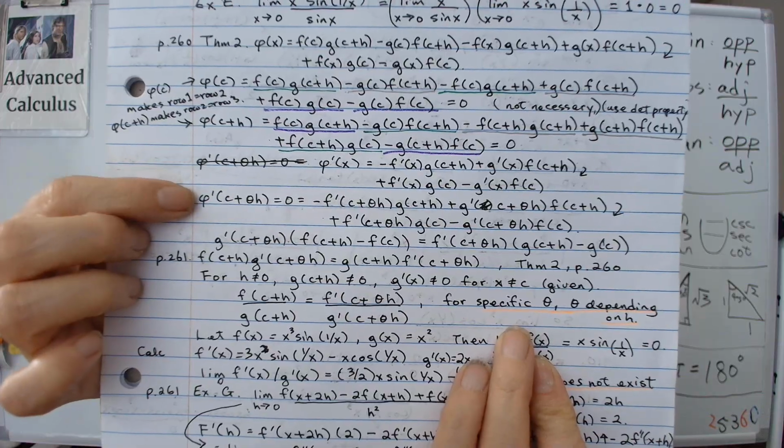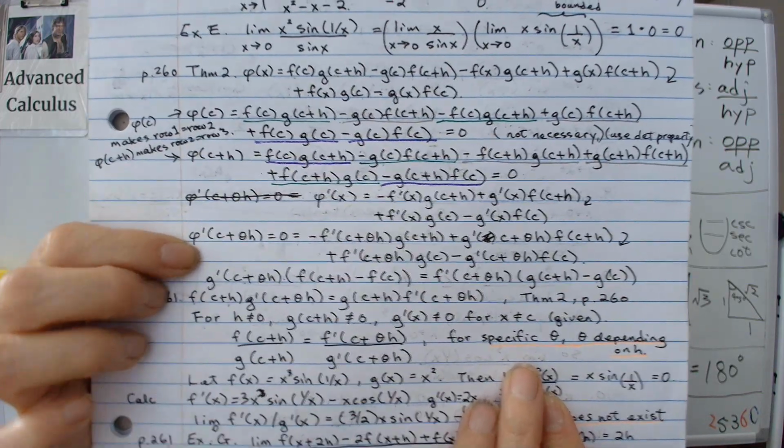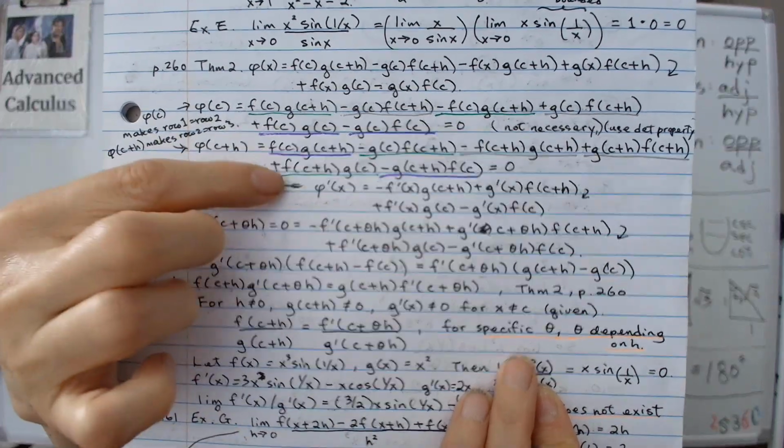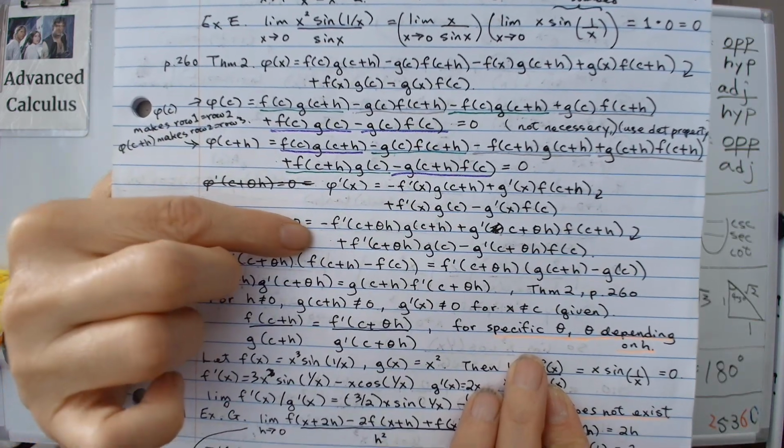Now the last step is that we do need to multiply it out. That is phi prime equals this stuff, and here's phi prime of x, and then plug all the stuff in. What is that?